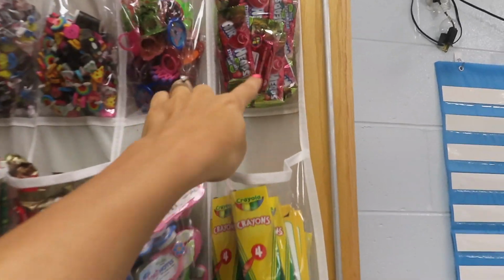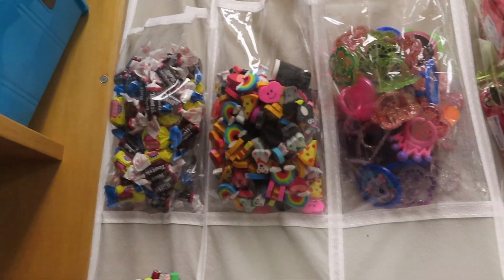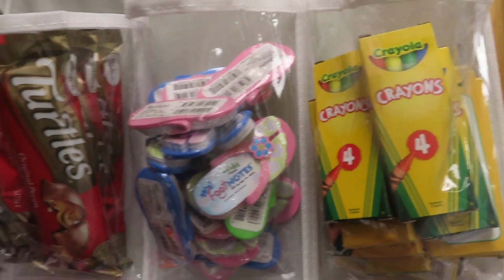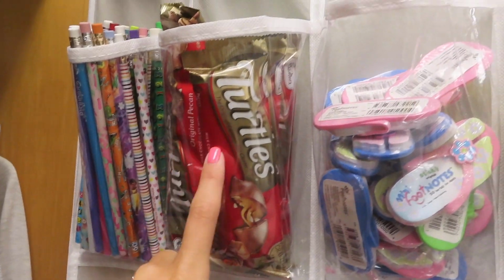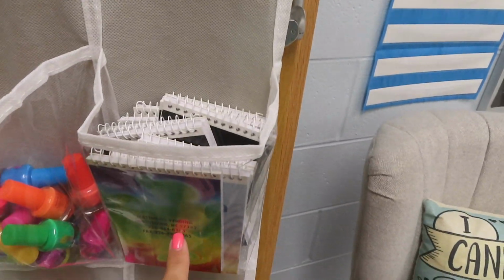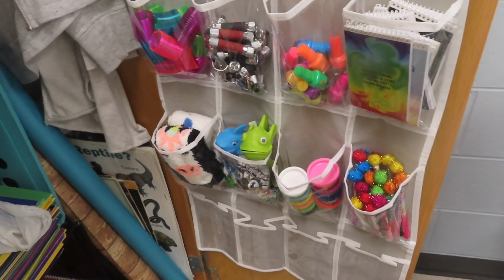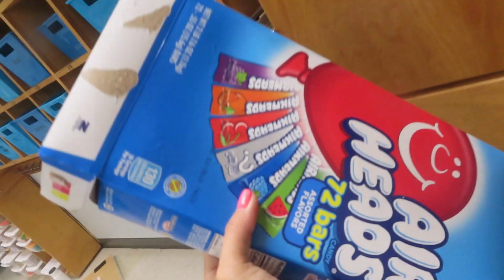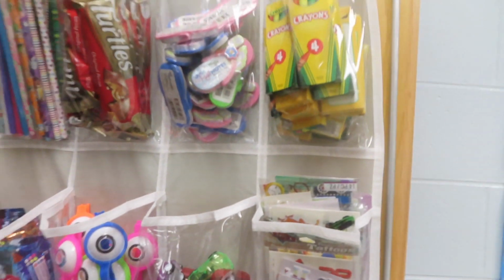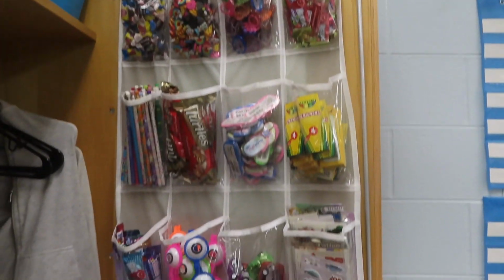I need to put little labels of how much each thing is worth, but these are all super cheap things, and I even took some of them from the free teacher store. These are from the free teacher store. These notepads are, these little mini flashlights are, the crayons are, and then other stuff, it was really cheap to get. But anyways, I got this whole thing of 72 Airheads at the free teacher store. I got 2 of them, actually. So I'm pumped about that. But I think this will be a really good thing. The kids will really like it.